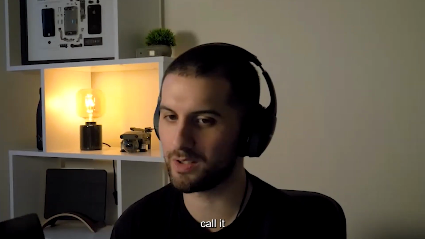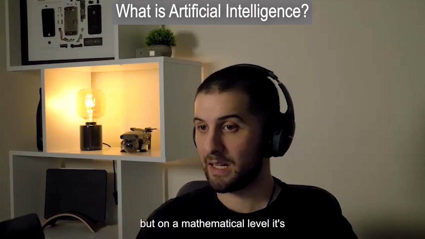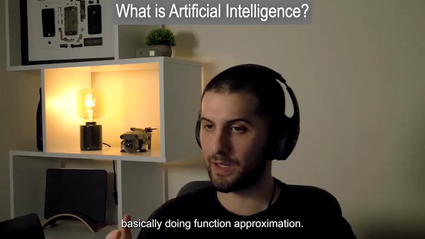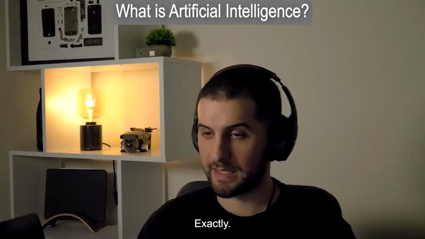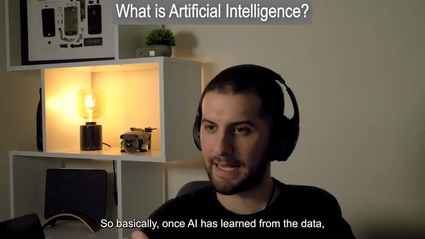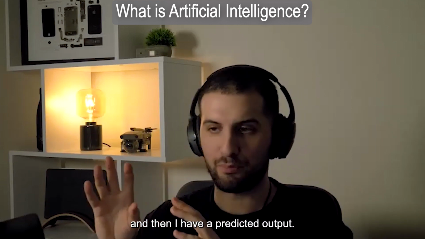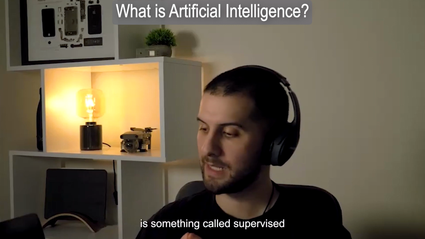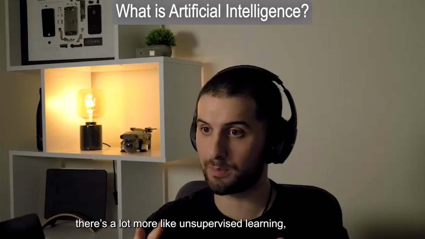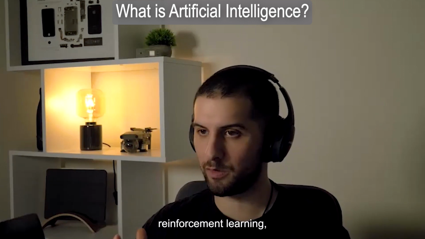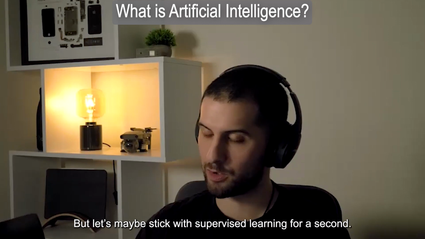Basically, artificial intelligence maps input to output. Sounds super fancy, but on a mathematical level, it's basically doing function approximation. So it's kind of predicting something. Once AI has learned from that data, I give it an input, and then I have a predicted output. For example, what we call supervised learning is one of the areas of artificial intelligence. There's a lot more, like unsupervised learning, reinforcement learning, deep learning, and all these things. But let's maybe stick with supervised learning for a second.